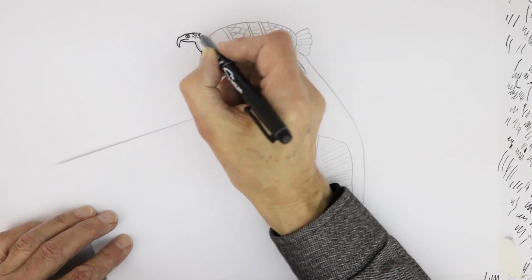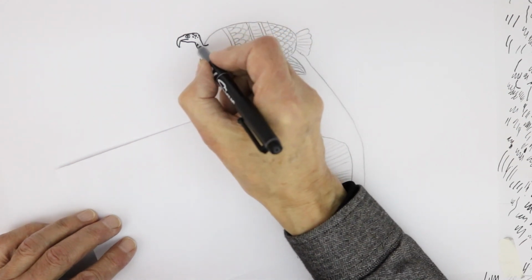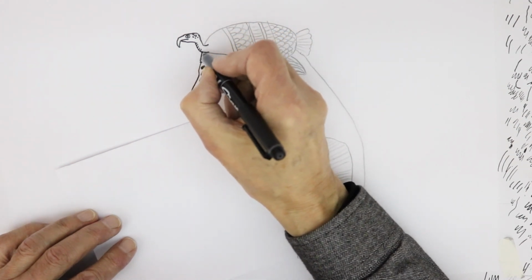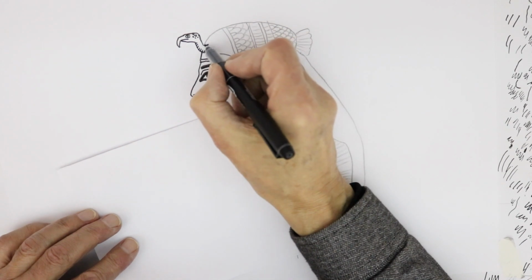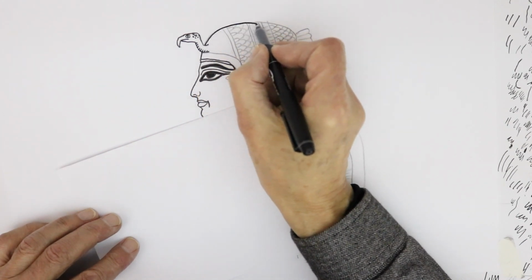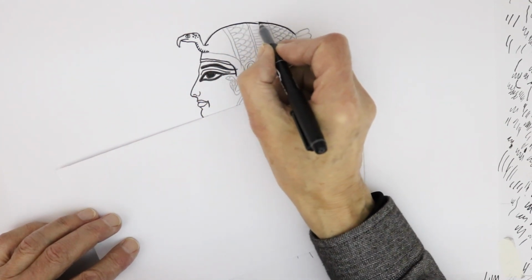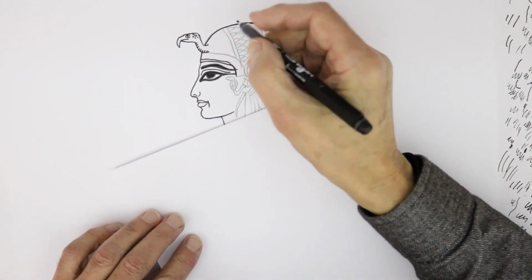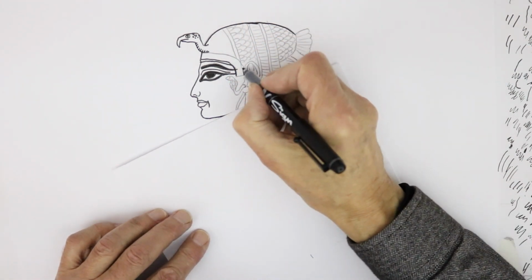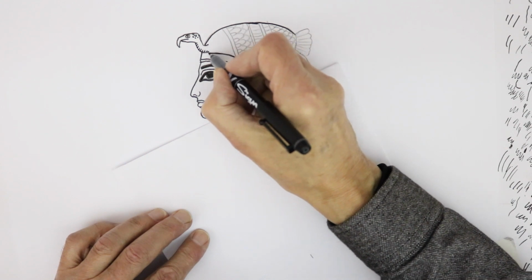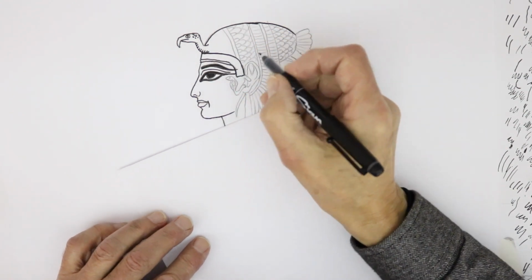Little pattern coming around there, and I think there's some lines underneath here like that, and the top line curving right around like that, and add in this part now which stops there.